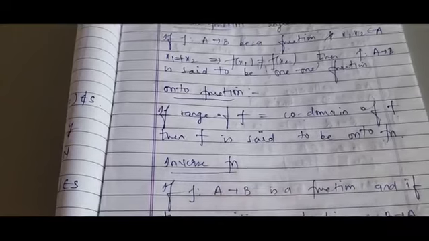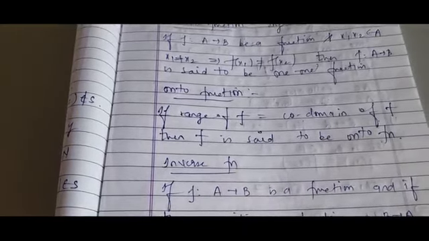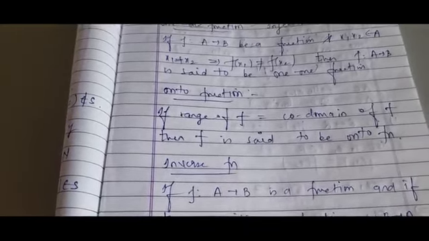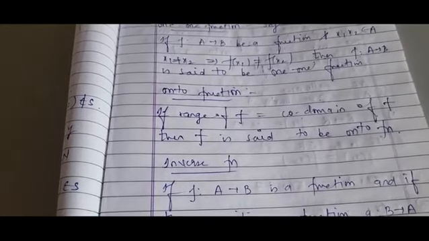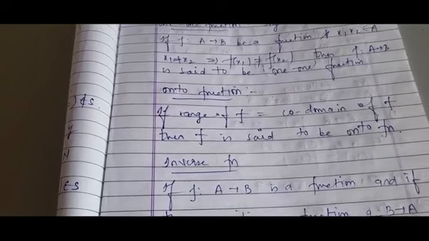Onto function means what? If the range of the function is equal to the codomain of the function, then we say that it is an onto function.